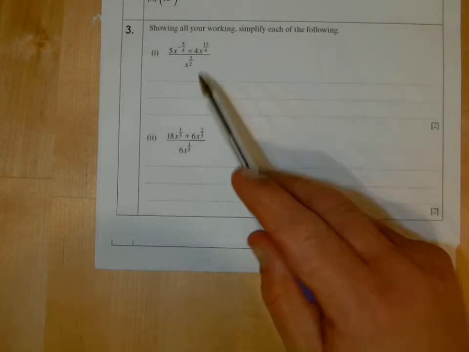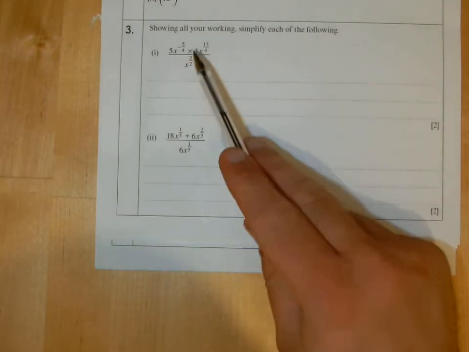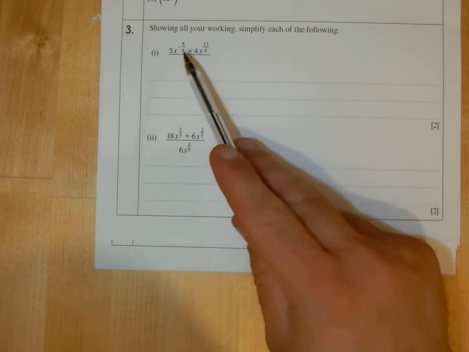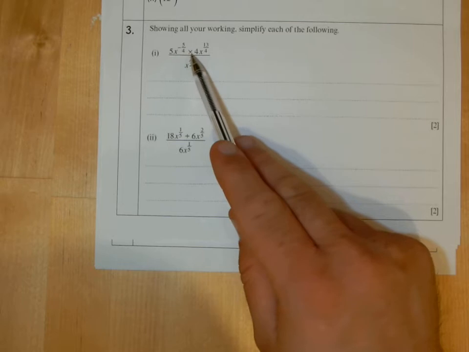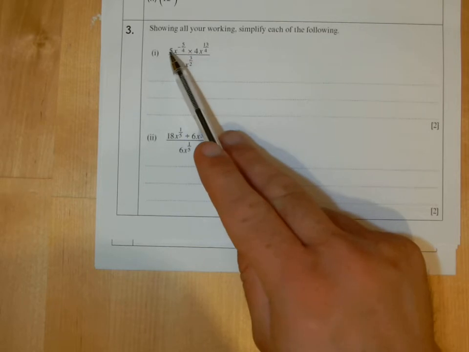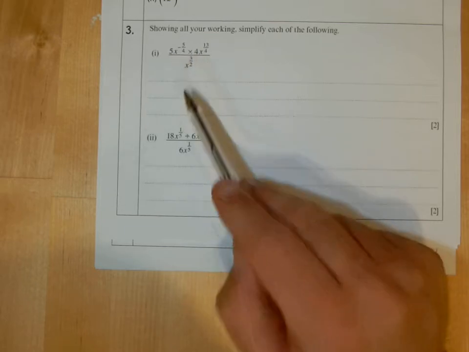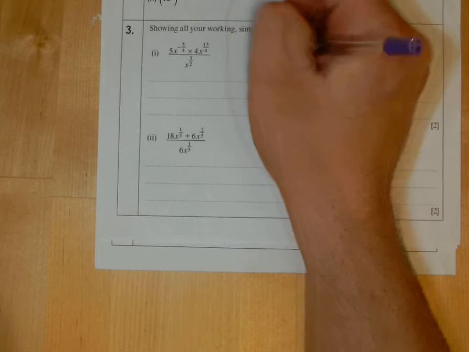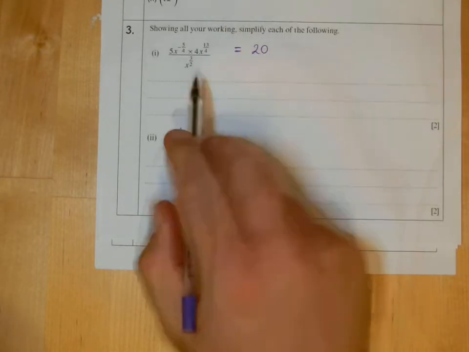Okay, so the rules of indices apply here to algebra, when we've got letters involved. You just need to look at the top here to see what we're doing. I'm at the top to begin with, and we're multiplying. So I times the big numbers first, because you've got 5 in front here, 4 in front here, we can times them. So we're looking at getting 20 there, 20 with the big numbers.